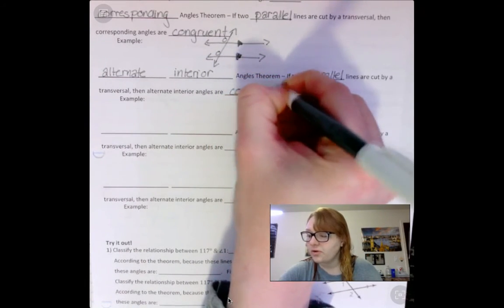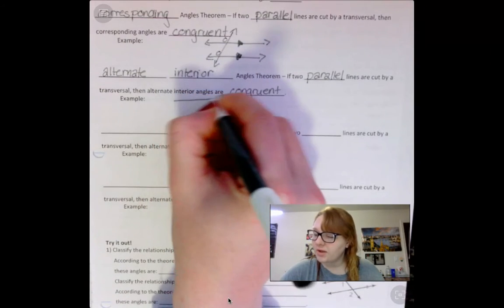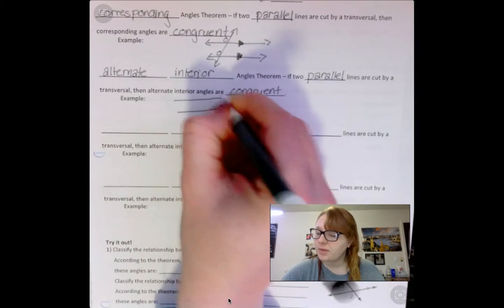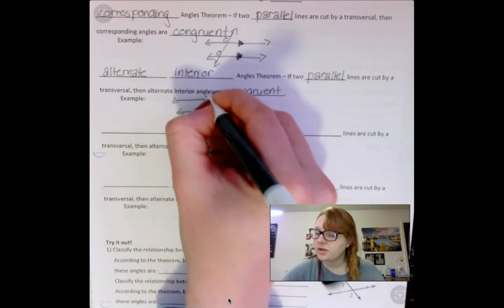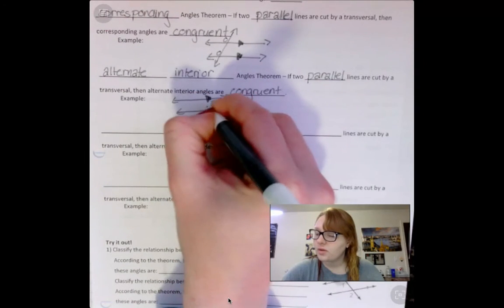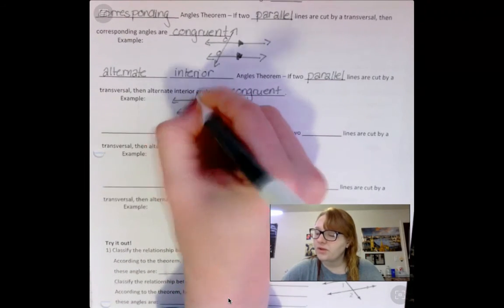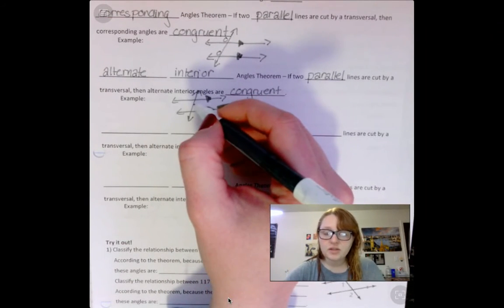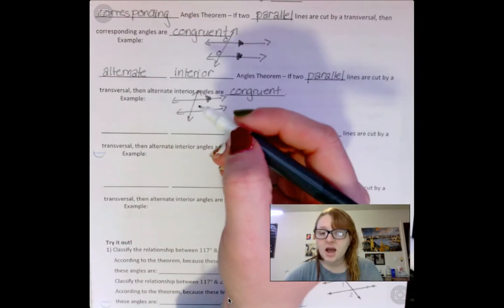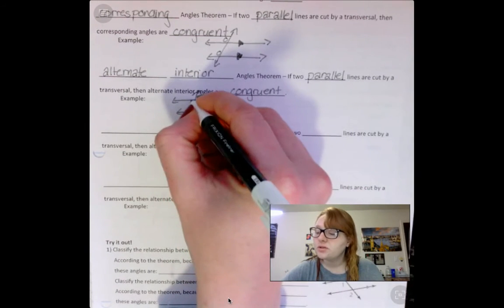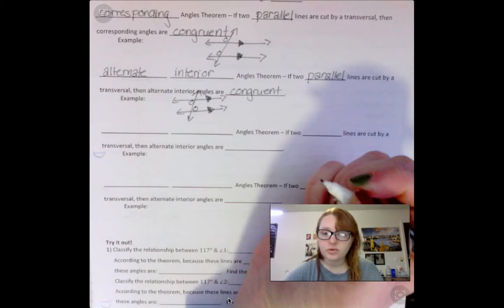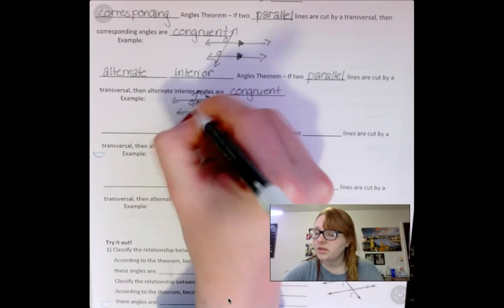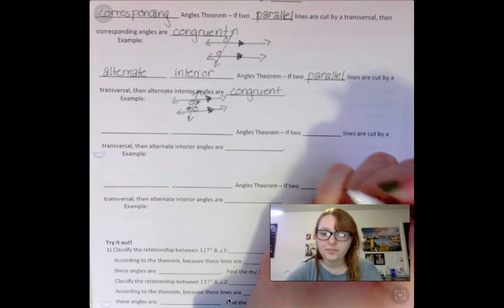Let's draw a picture. Again, we have two lines. We know that they're going to be parallel, so I'm going to draw the little arrows on them. We have a transversal. So we know that these are going to be on the inside of the two parallel lines and on opposite sides of the transversal. So this one and this one would be a good pair. Also this and this would be a good pair.